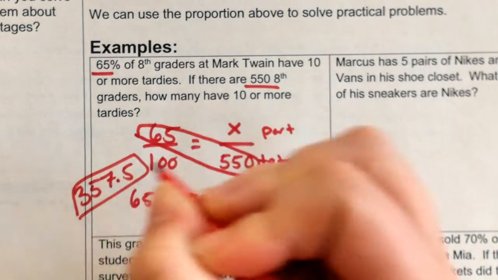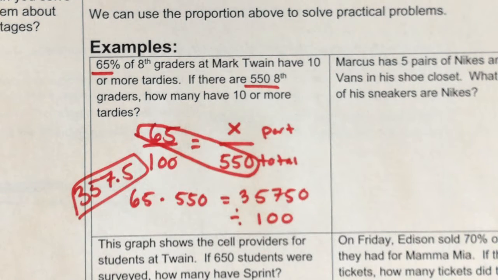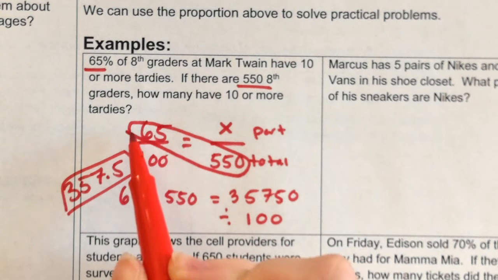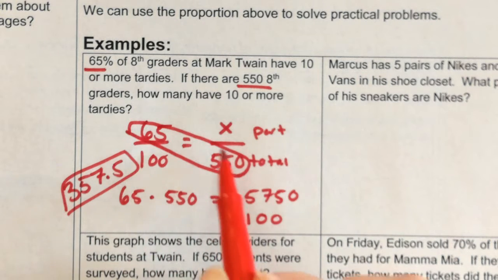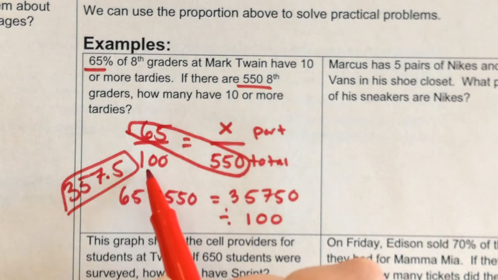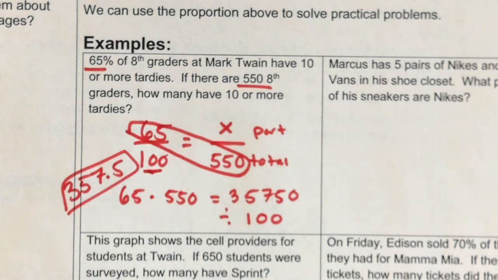We get 357.5. You can't really have half a student, so 357 or 358 would make a little bit more sense, but that's just how the problem worked out. When you're solving proportions, it's kind of easy to think about: you multiply the numbers that are together, and the third wheel, the one that's left out, is the one that's dividing them, if you want to think of it that way.